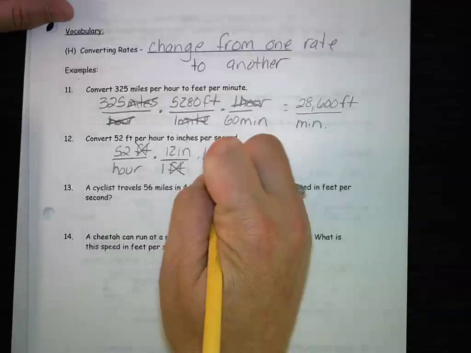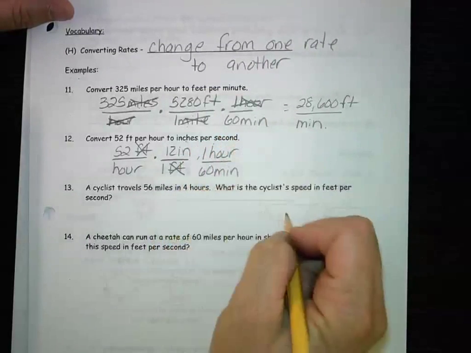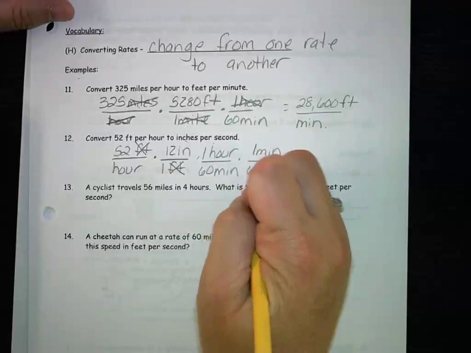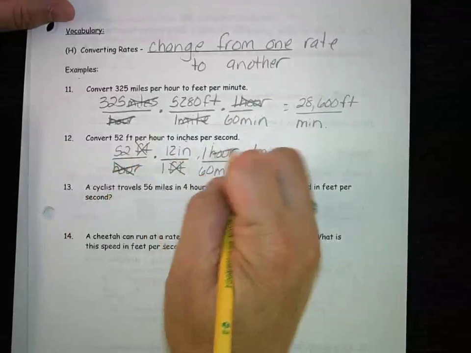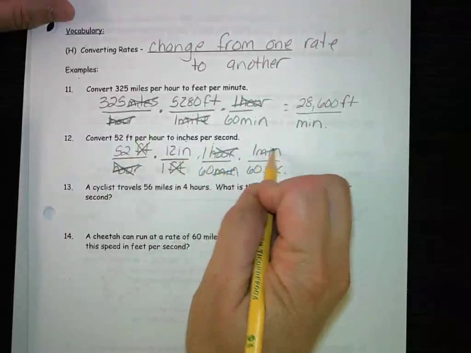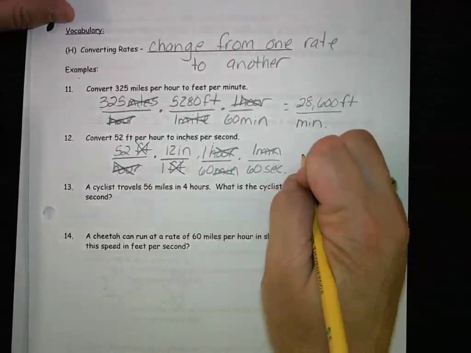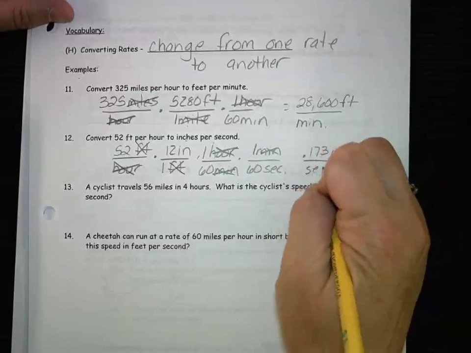So in 1 hour, there are 60 minutes, and then in 1 minute, there are 60 seconds. Hours cancel, minutes cancel. And then if we do 52 times 12 divided by 60, we get 0.173 inches per second.